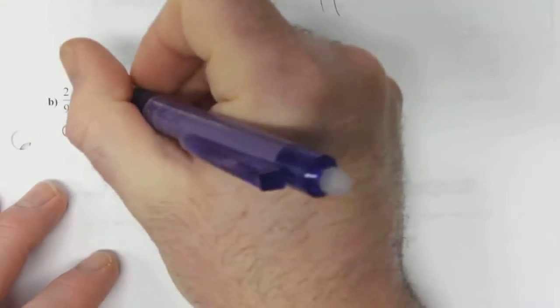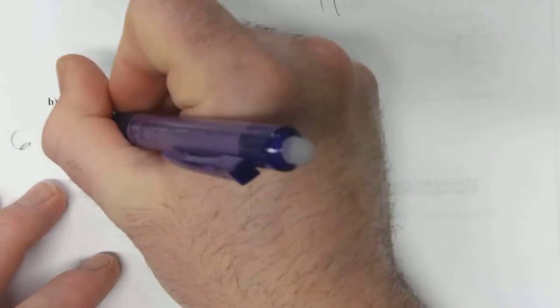Same strategies involved here for part B. 2/9. We're going to estimate first. Half of 9 is 4.5. 2 is actually closer to 0 than it is to 4.5, so I'm going to say that that is close to 0. 5/6, half of 6 is 3. 5 is closer to 6 than it is to 3, so that is close to 1. Now 0 divided by 1, well, that's going to give us an estimate of 0.